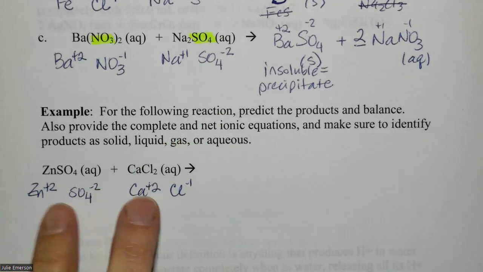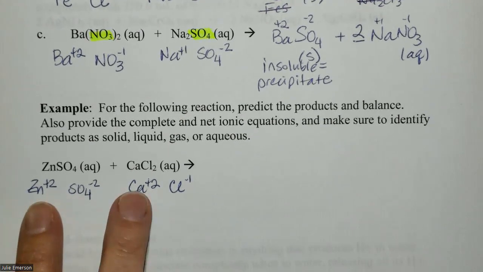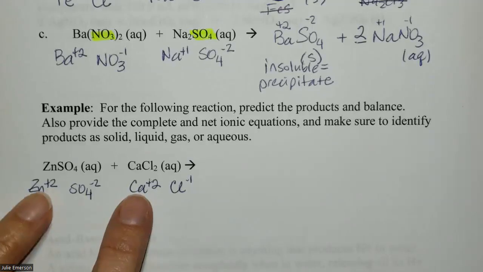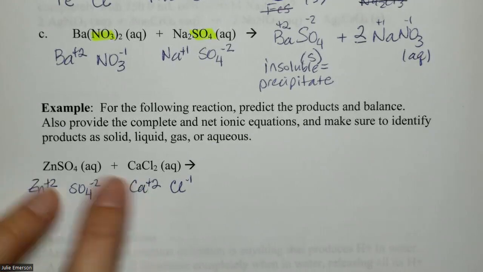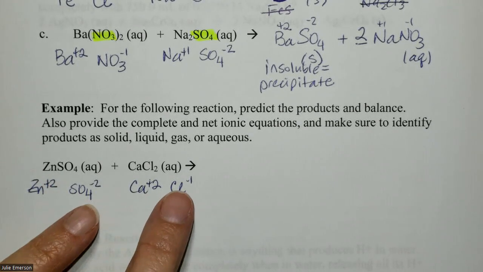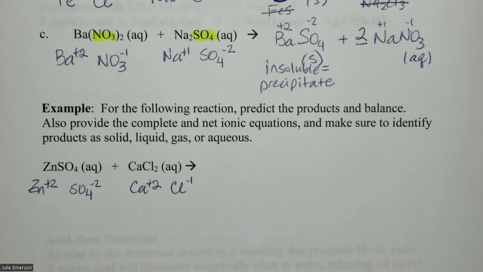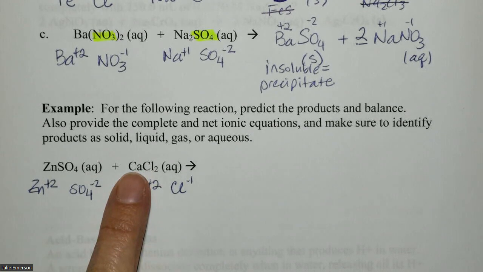Now, a little bit of a heads up. If you're doing a problem and you're like, this seems too easy, here's something that can make you feel a little bit better. What I mean by that is if you have cations that have the exact same charge, they are literally just going to swap places, right? If you had it where the anions had the exact same charge, again, you just swap places.